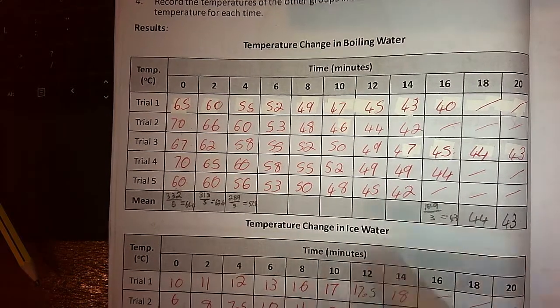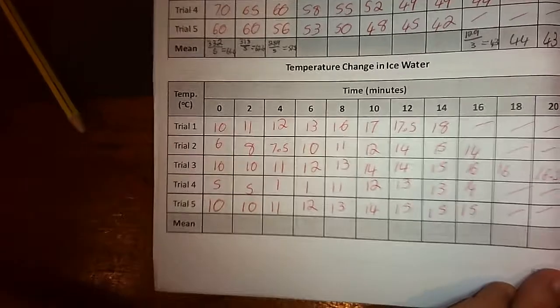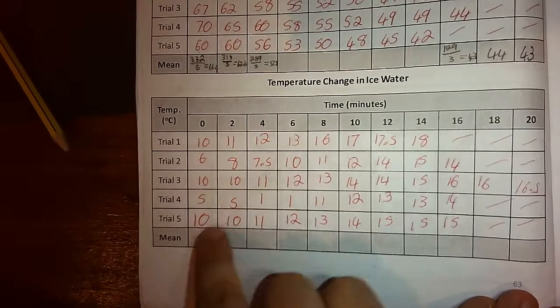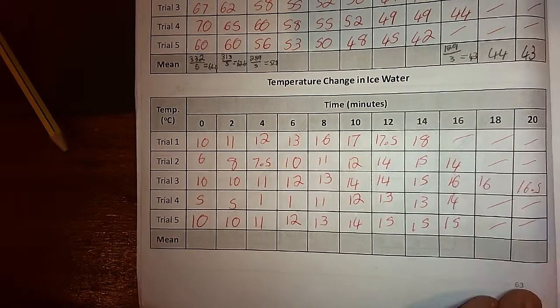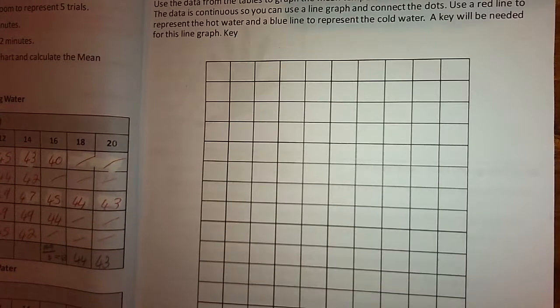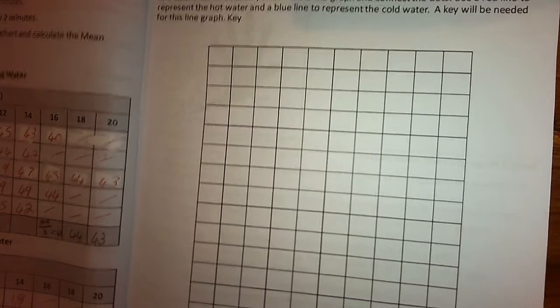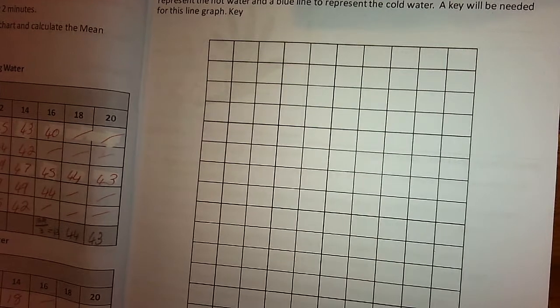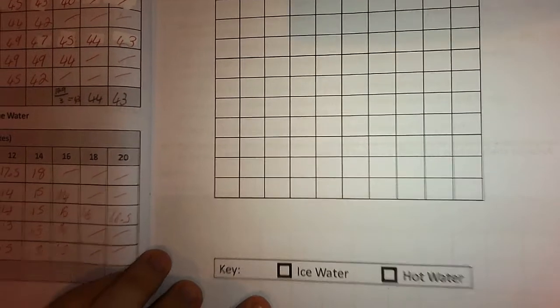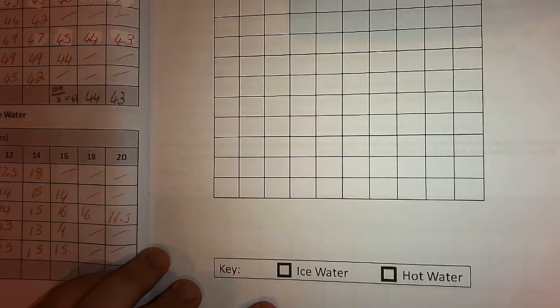Do it both for the boiling water and for the hot water, for the ice water, and then you're going to make a line graph. Remember, you need to use TALK: the title, your axes, labels, a key. We need a key for this one because we're going to be doing both boiling and hot water. So use one color.